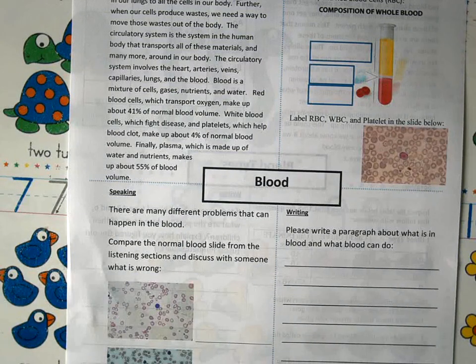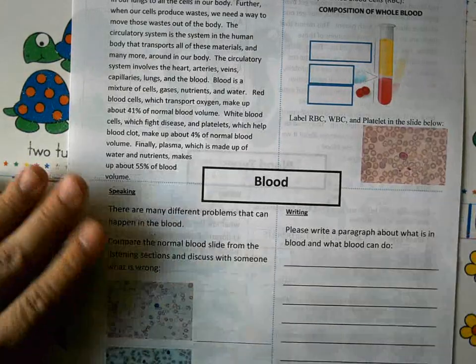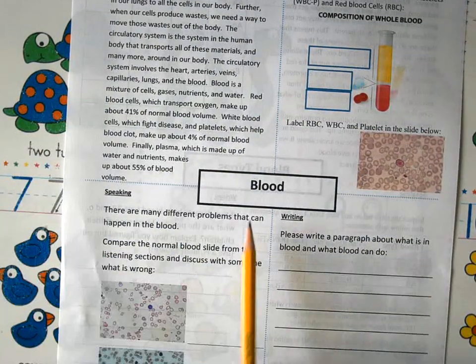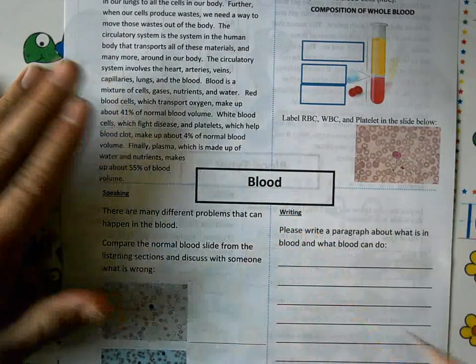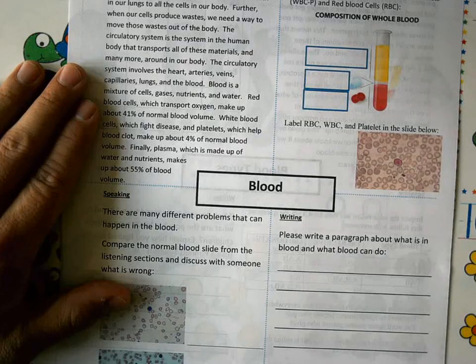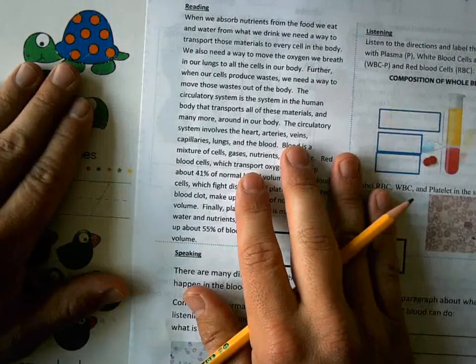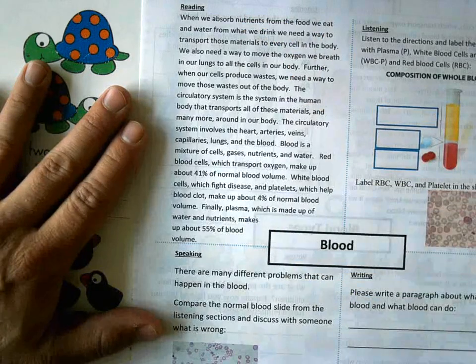Okay, in this next unit, we're going to start investigating the circulatory and respiratory systems. And blood is what's traveling throughout the circulatory system. So today we're going to talk about blood composition. And composition is what things are made of. So why don't you pause the video and take a minute to read through the reading section on your own.